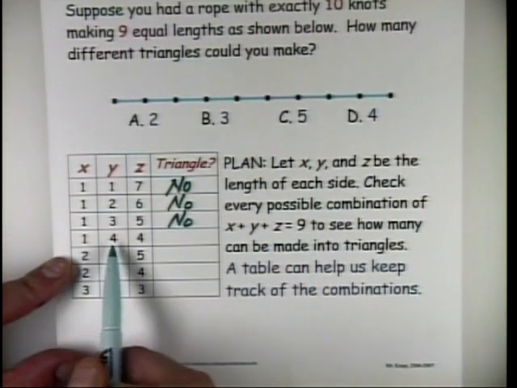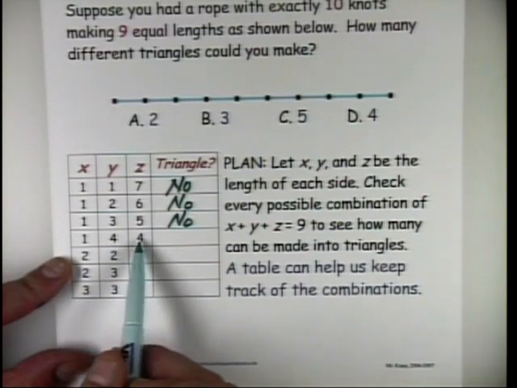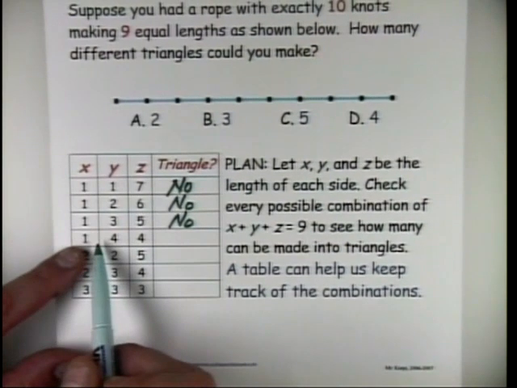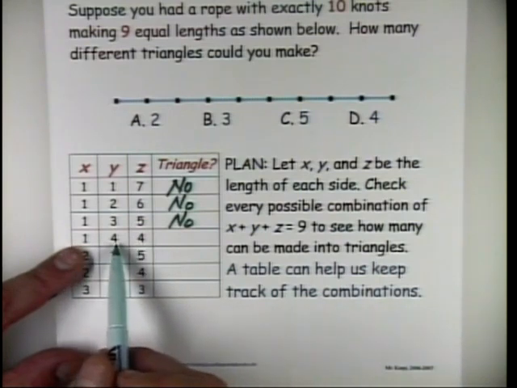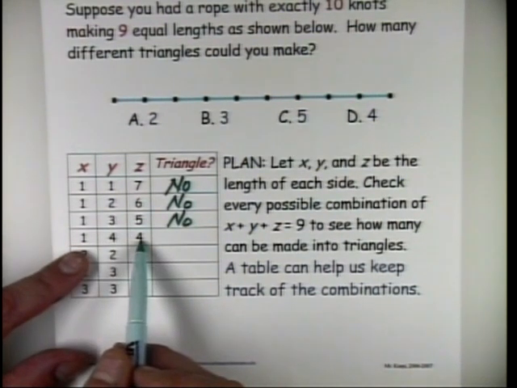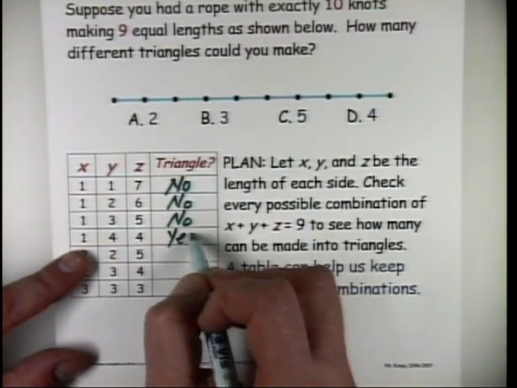Down here, 1 plus 4 is 5. Is 5 bigger than 4? Yes. So let's try the other 2 combinations. The 1-4 combination would be 5, which is still bigger than 4. And the 4-4 combination would be 8, which is bigger than 1. So it looks like, yes, we have a triangle.